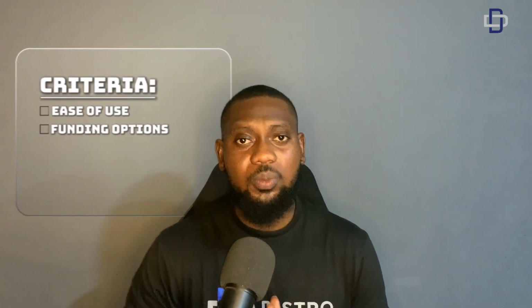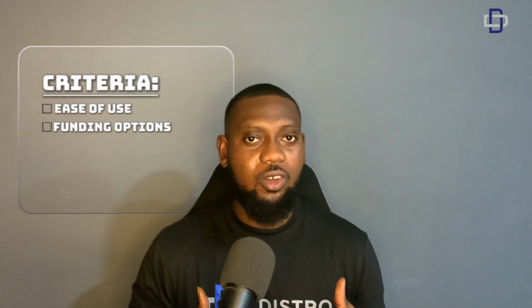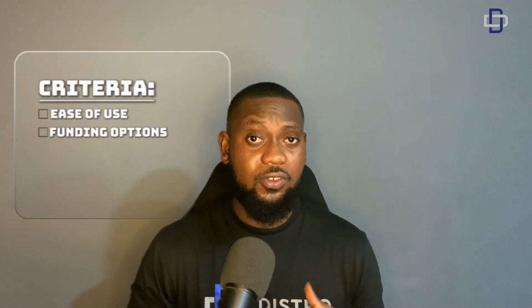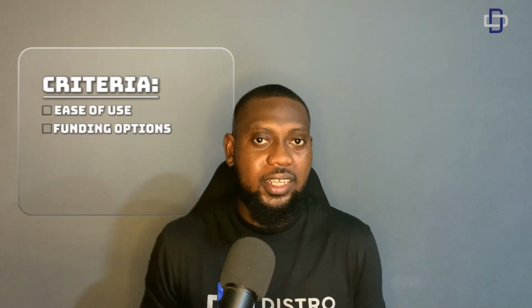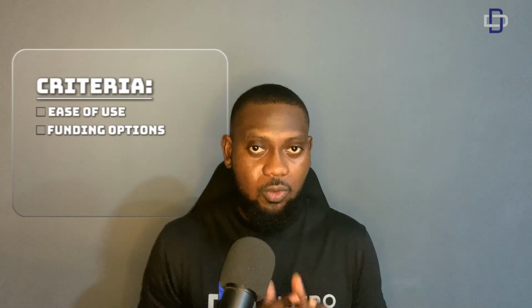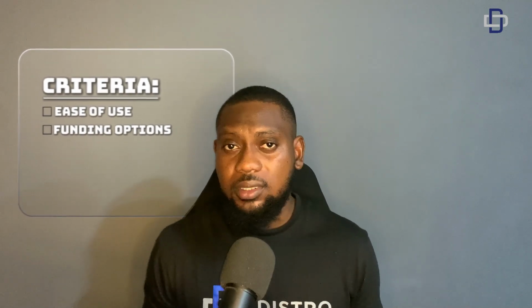The second is multiple funding options. Now, virtual cards with only one funding option are not really the best, because if you don't have access to that funding option, it means you cannot go ahead and use that virtual card and you can't load it with your funds. So always go for virtual cards that have multiple funding options. Preferably 2 to 3 options is okay.